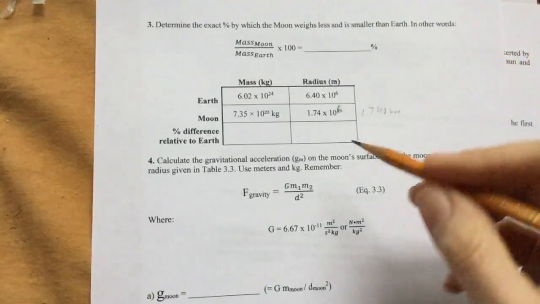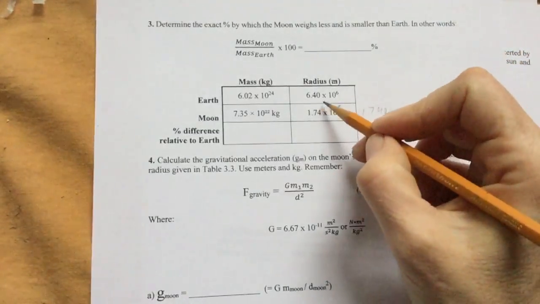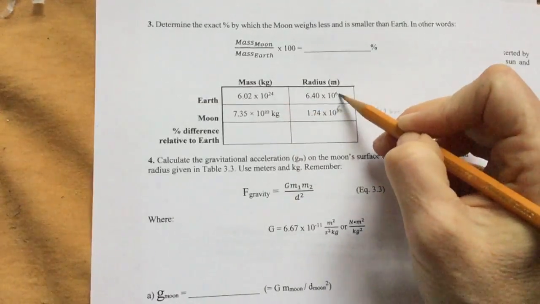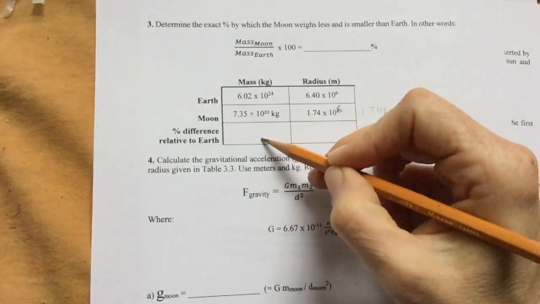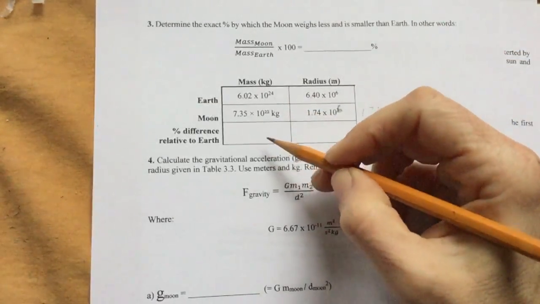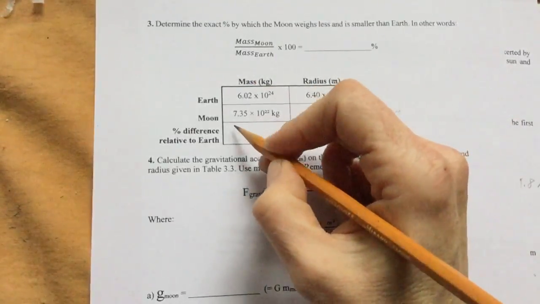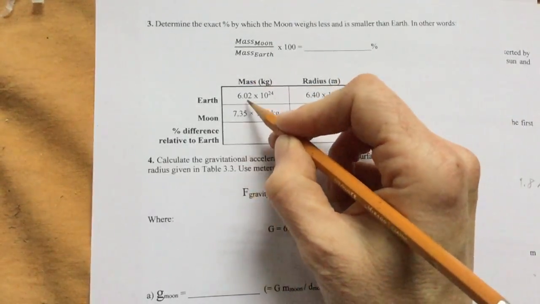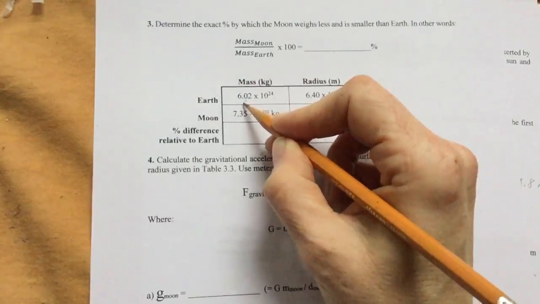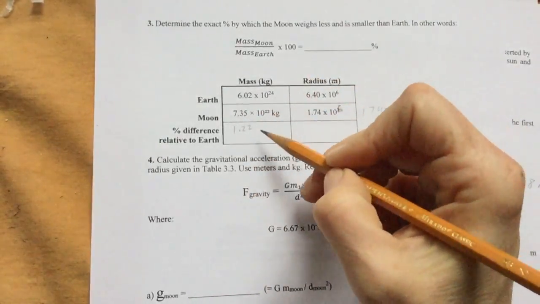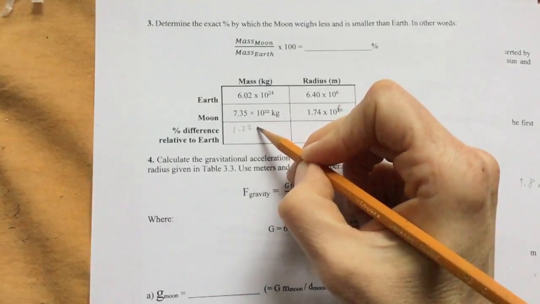Okay, so what you do is you divide this number by this number, and you divide this number by that number to get the answers here. And also you multiply times 100. All right, so I'll just do this one for you because it's the hardest one. 7.35 divided by 6.02 is 1.22. And this is the beauty of powers of 10 that we worked on last week.